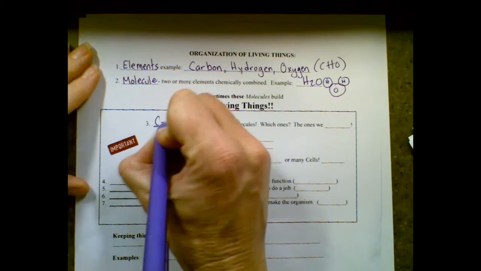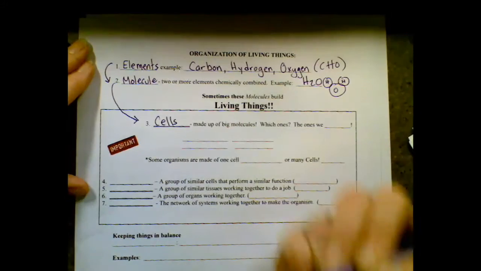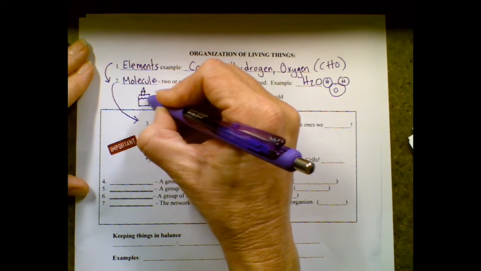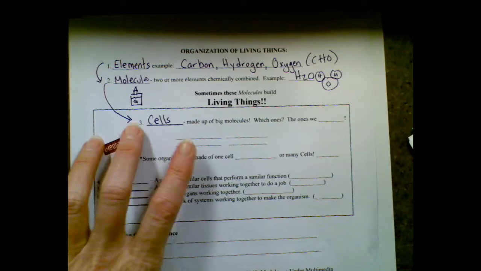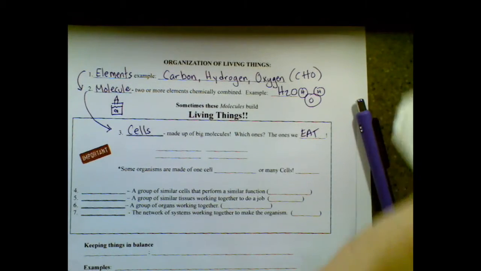So cells, this is kind of like a cascade. Elements build molecules. Molecules glue together to build cells. I'm going to draw a glue bottle. Okay, we're gluing stuff. How do you get the molecules that are going to build your cells? You eat them. Here's what they look like.